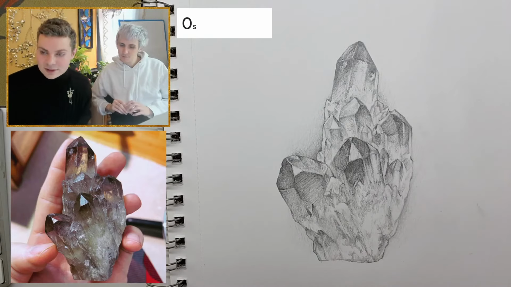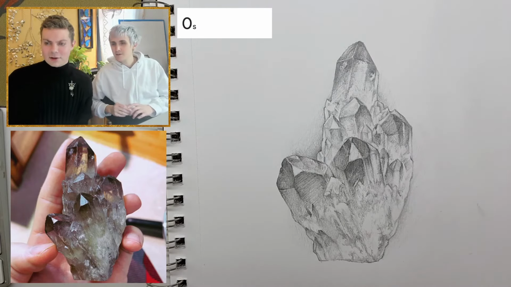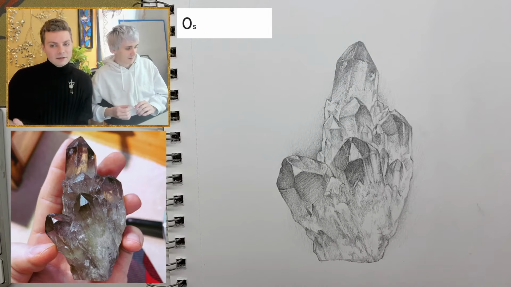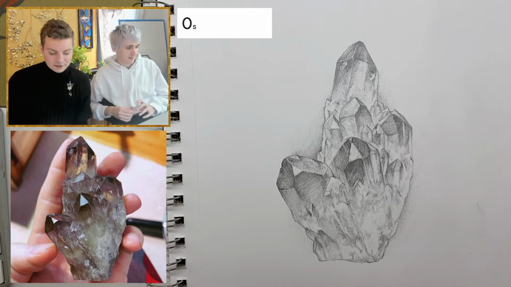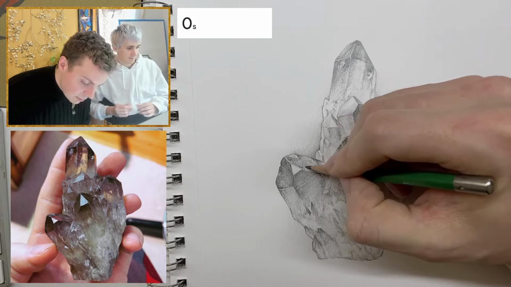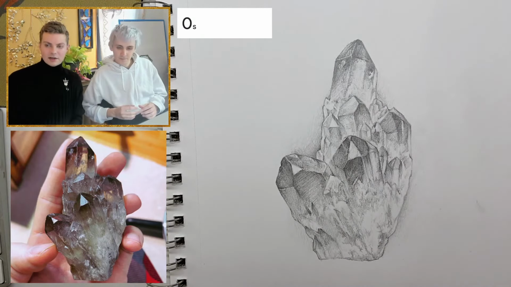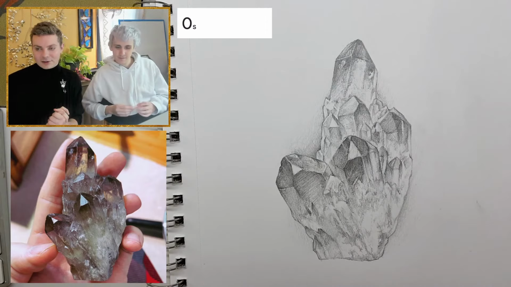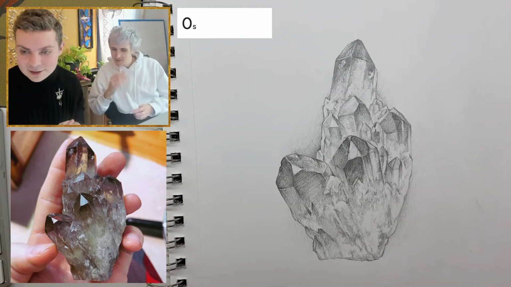How'd everyone's crystal turn out? I feel like mine's okay. Mine's good enough for what I see in it, but I definitely think if I had more time, I would be able to punch out some of these values more, edge it out a bit more, or even draw the hand. I kind of want to draw the hand. Maybe I'll do it off stream, like I said earlier.